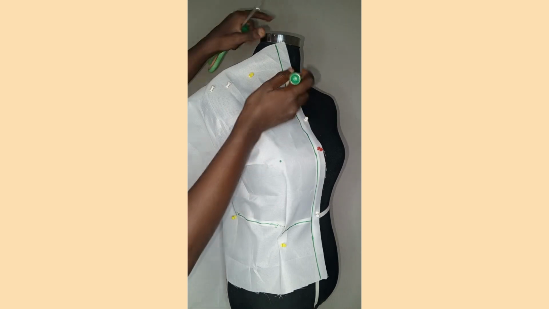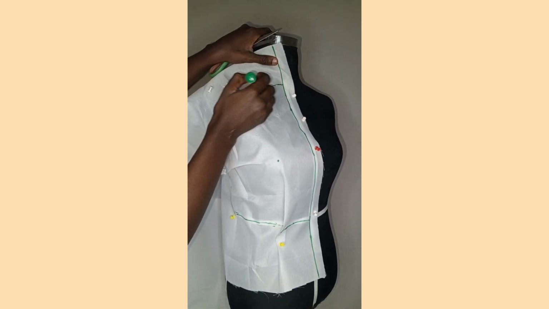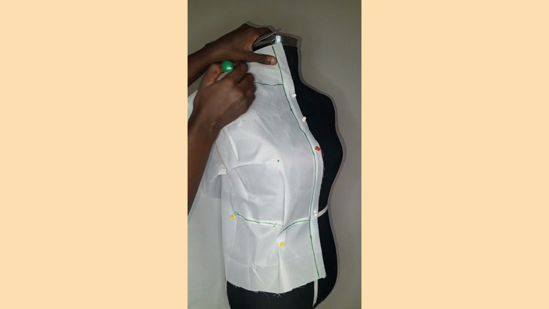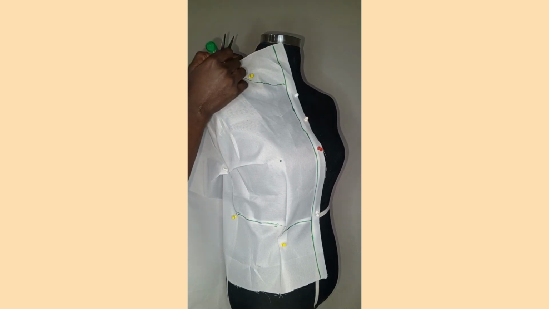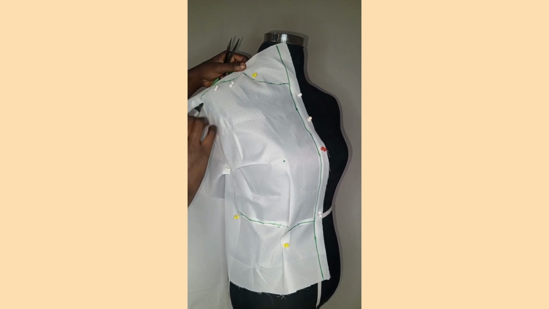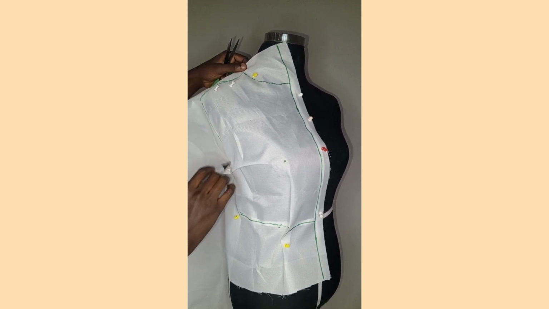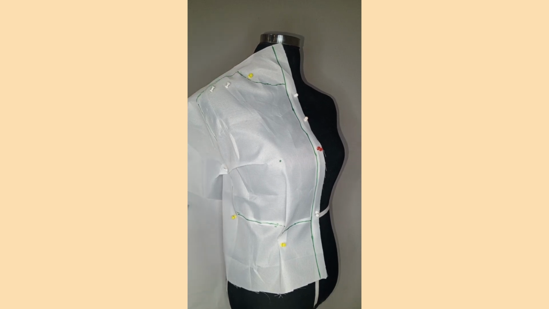And we'll see the difference, maybe while moving it, if there's any change in fit. As I said, there's no major change in fit when you move your dart. It's just the design, or where the seam falls, that will change.